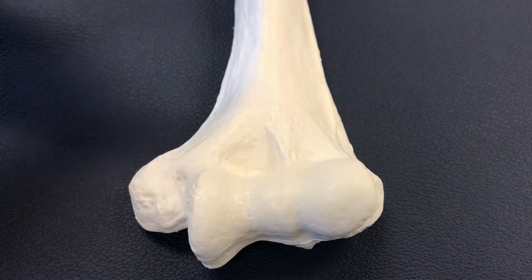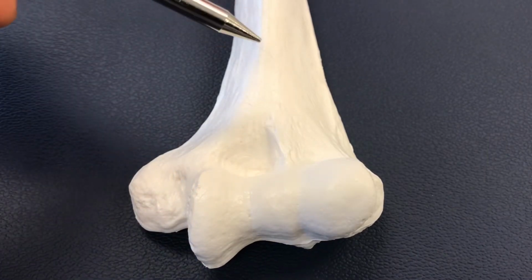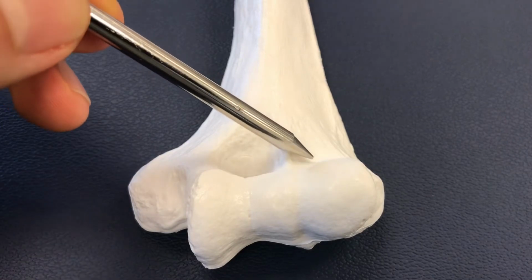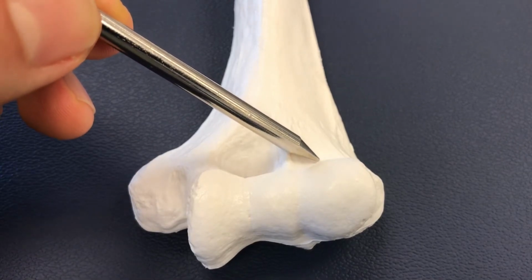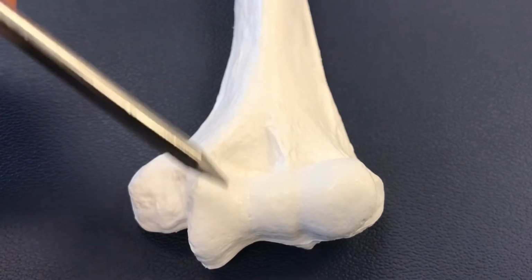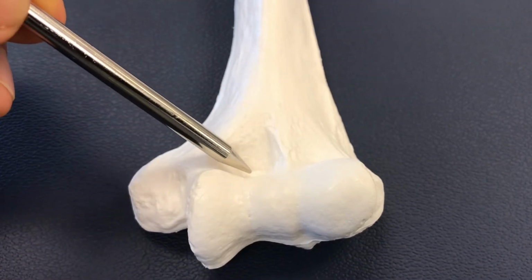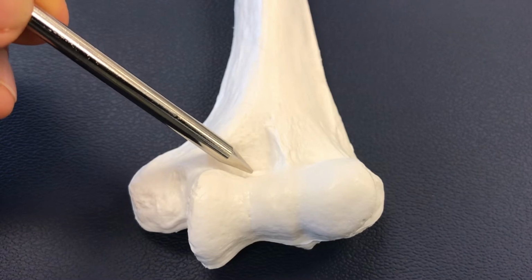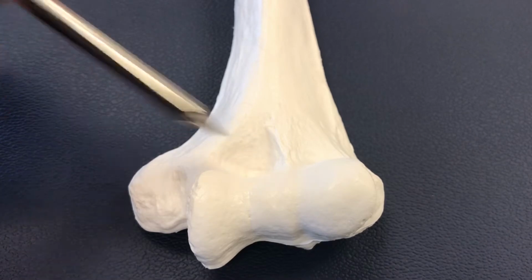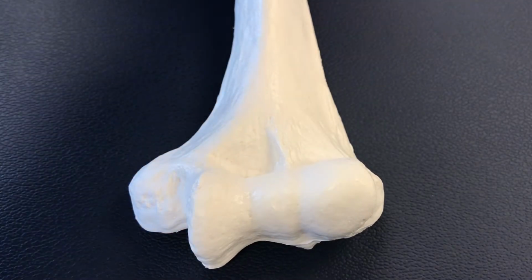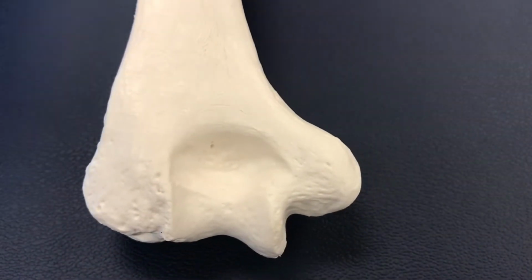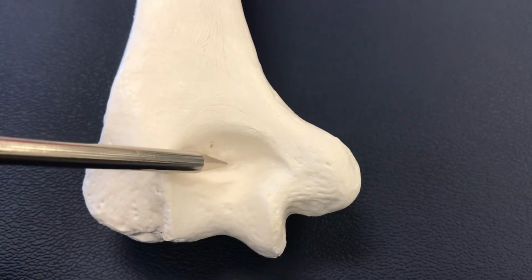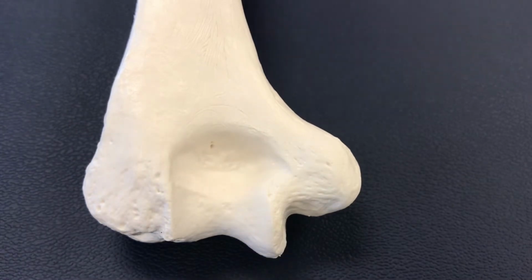Above each of these articular surfaces lies a shallow depression. Here, the shallow depression above the capitulum is known as the radial fossa. Here, the shallow depression above the trochlea is known as the coronoid fossa. Switching to a posterior view, we see a third depression here known as the olecranon fossa.